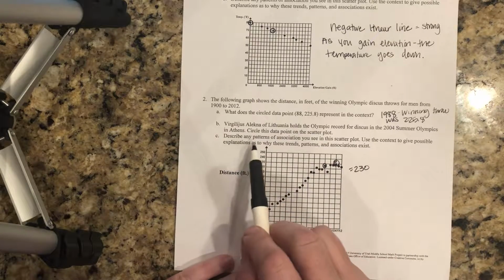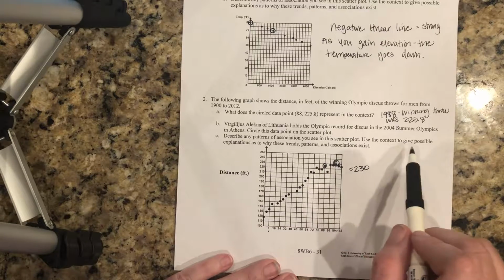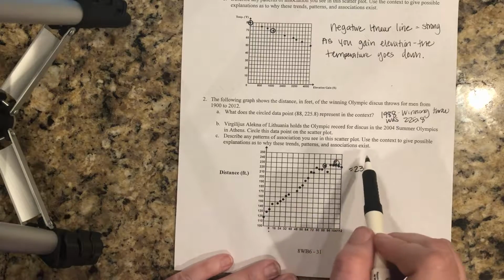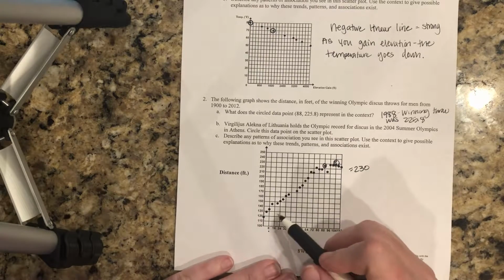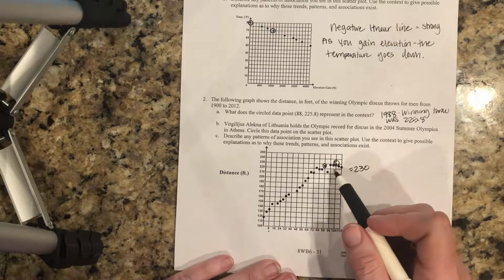Then it says, describe any patterns of association you see on this scatter plot. Use the context to give possible explanations as to why these trends and associations exist. So if we could see it, the line does start out kind of positive linear, but then it levels out.